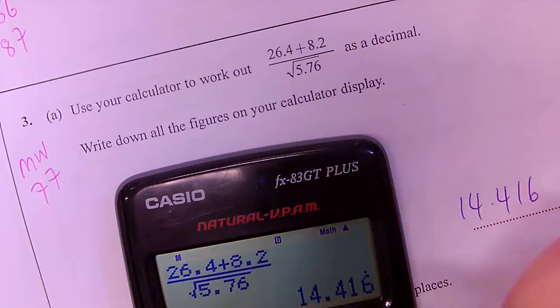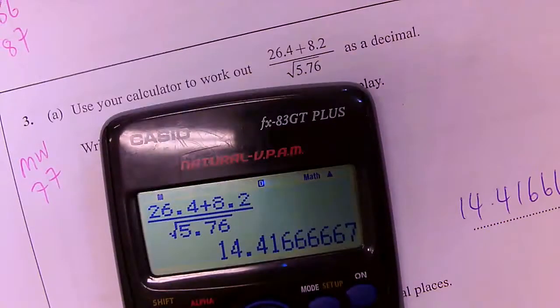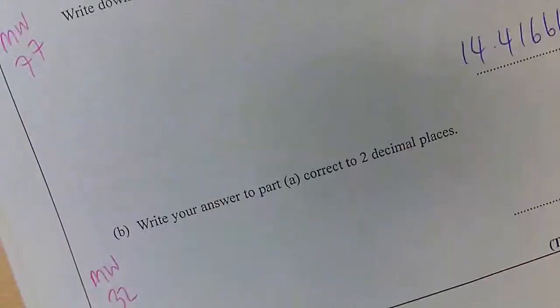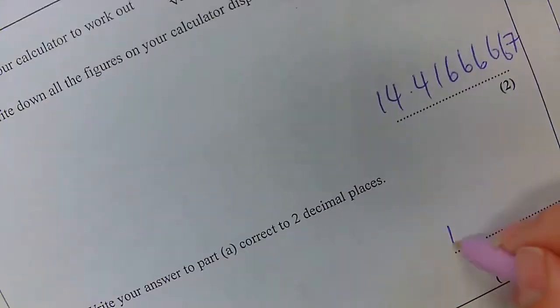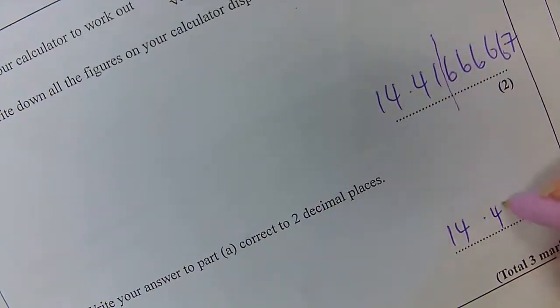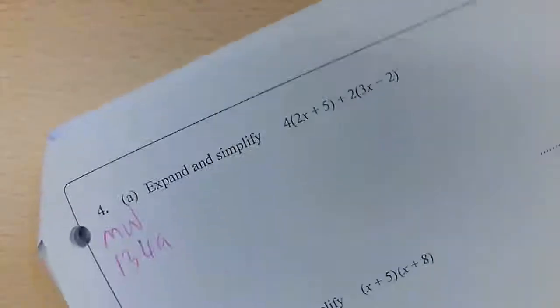14.416 recurring, I would probably put in a few sixes. Okay, put it out in full, don't do that recurring dot. Okay, 1, 2, 3, 4, 5, 1, 2, 3, 4, 5, 7. Okay. Write your answer correct to 2 decimal places. So I've got 14.42. Okay.